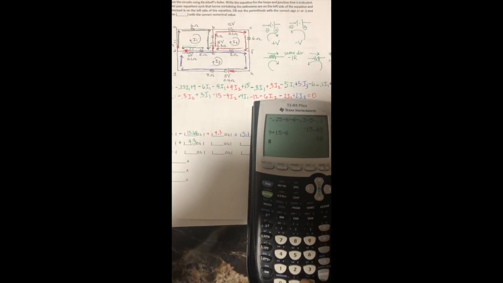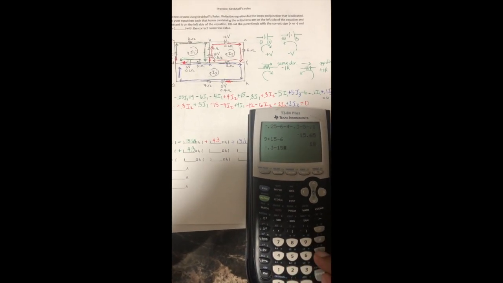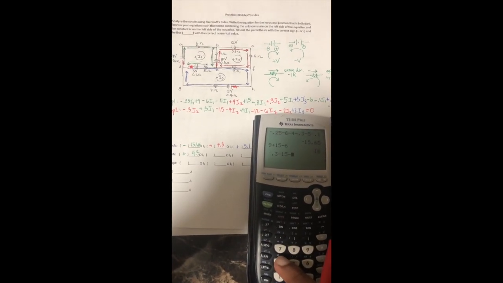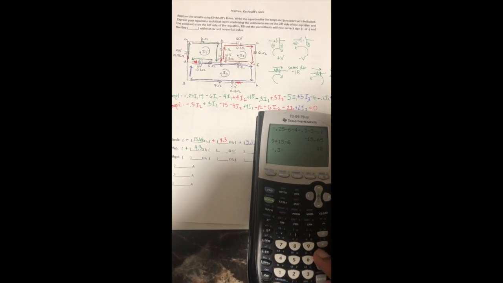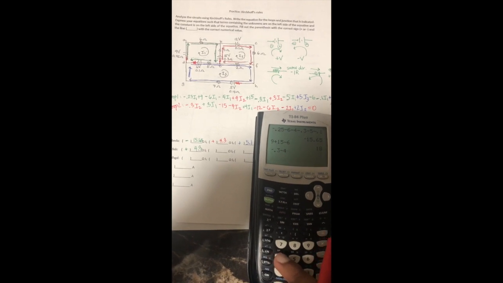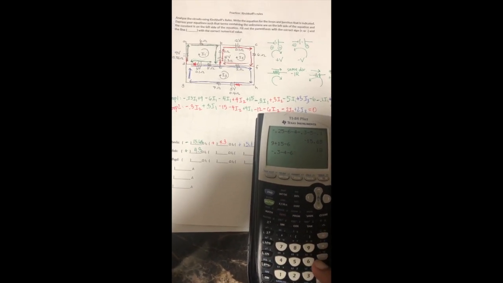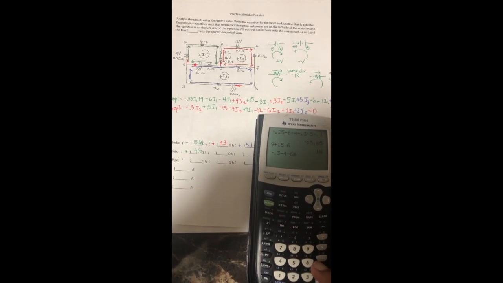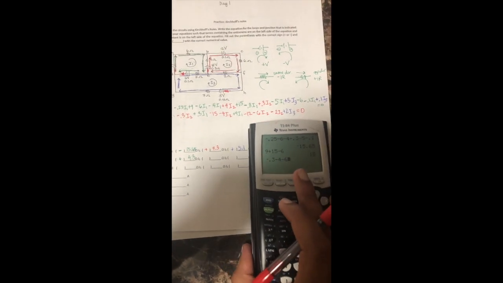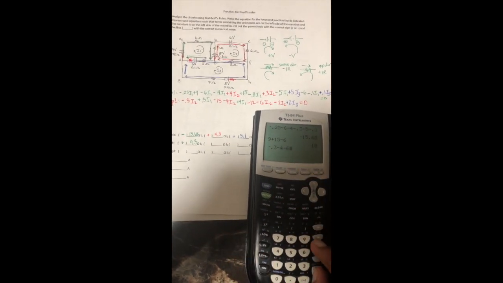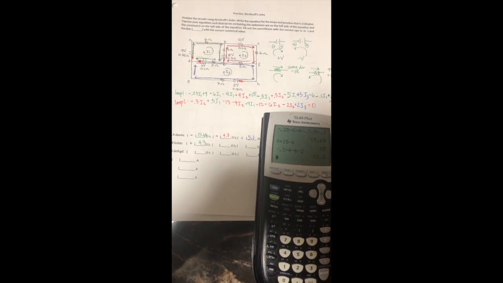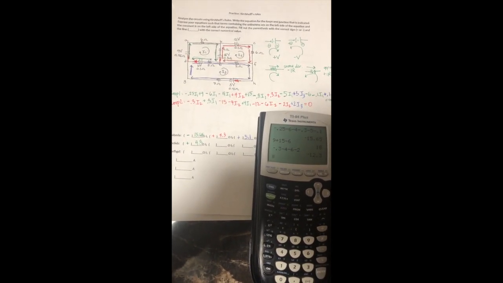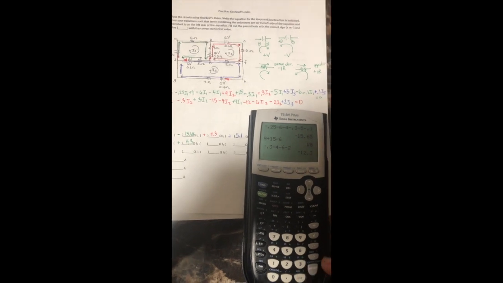It's going to be negative 0.3 minus 4 minus 6, and then minus 2. And that's going to give me negative 12.3.